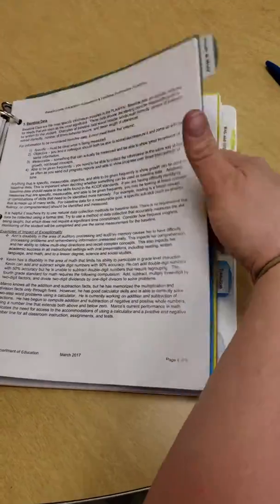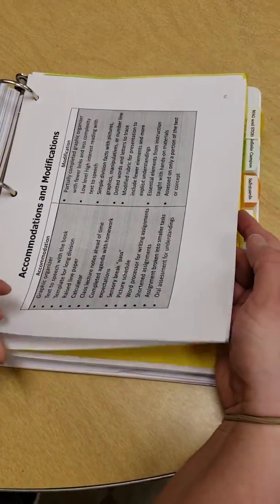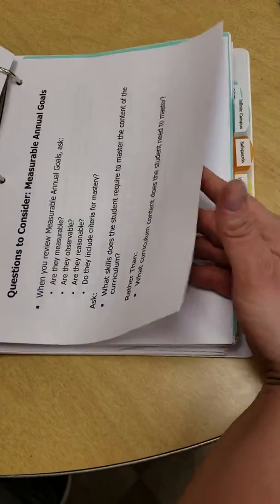The next tab I have is some accommodations and modifications. Some examples. I'm sure I'll be adding more to that. Here are some MAGs and STOBs, information on how to write them.